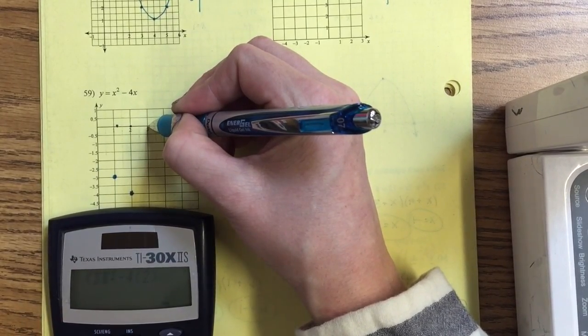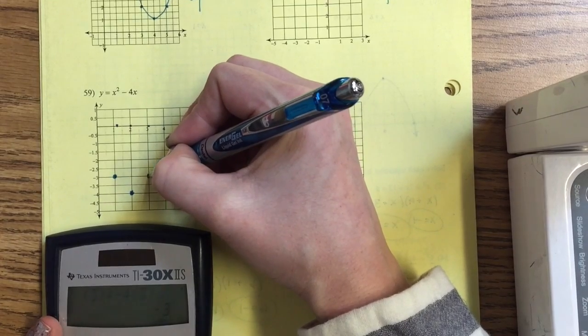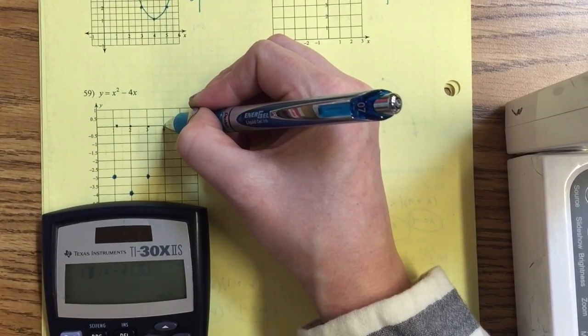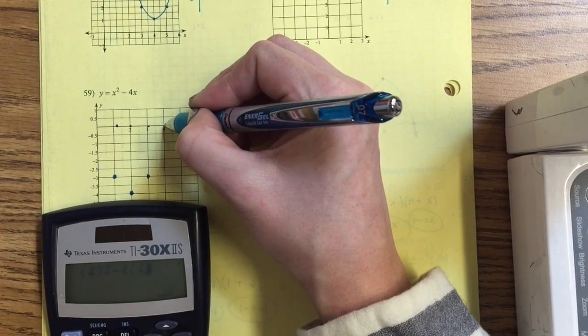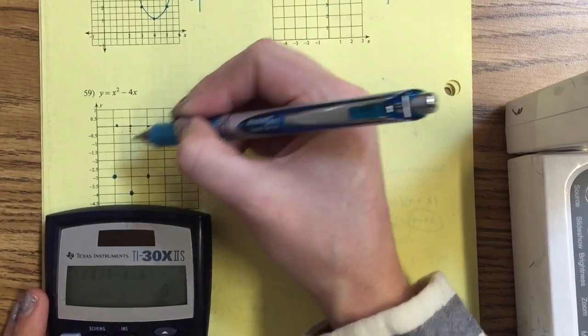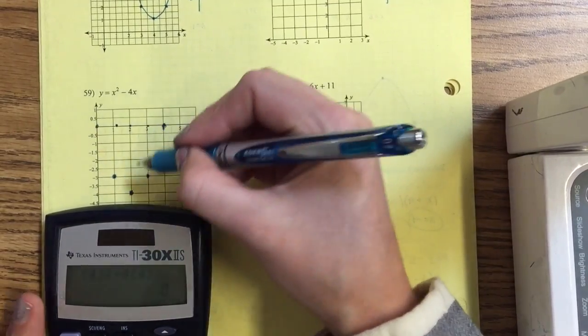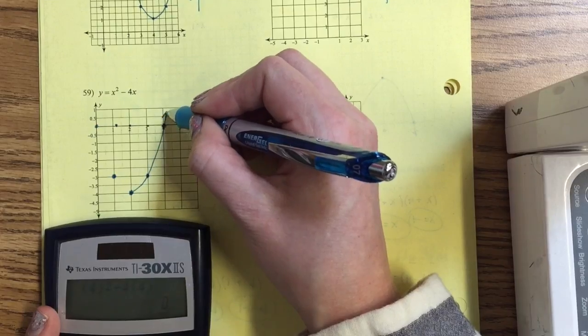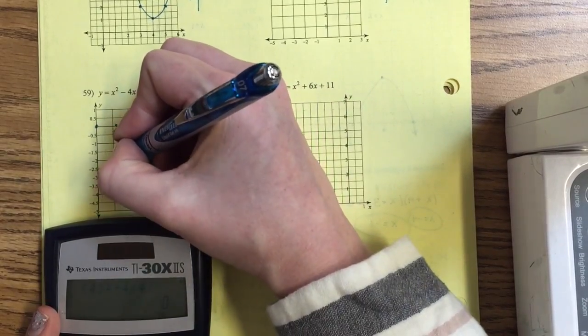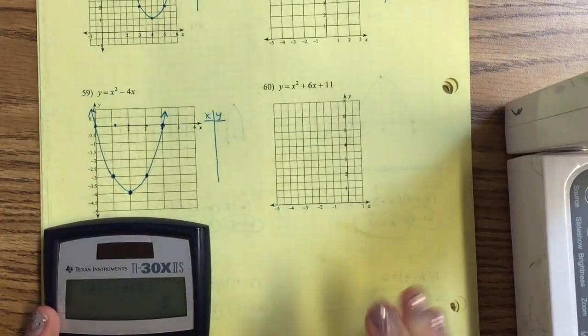Plug in a 3, which would be -3. Plug in a 4, 0, which means this point would be right there. To graph.